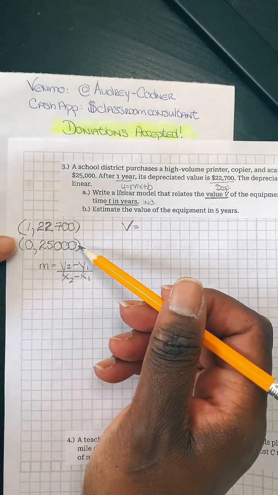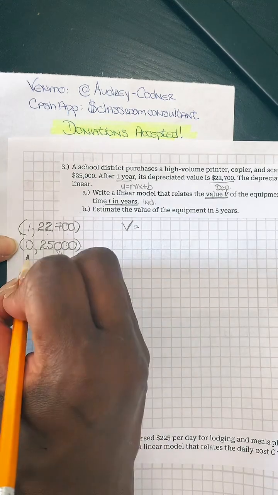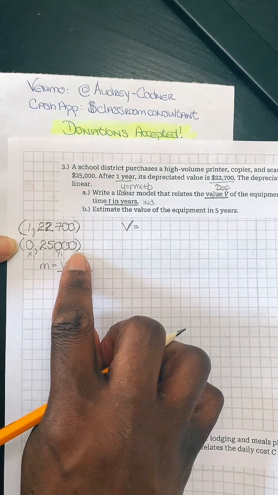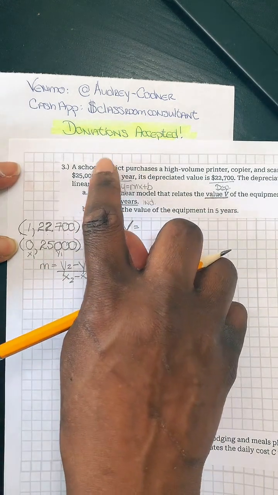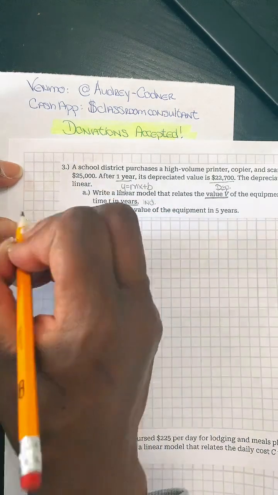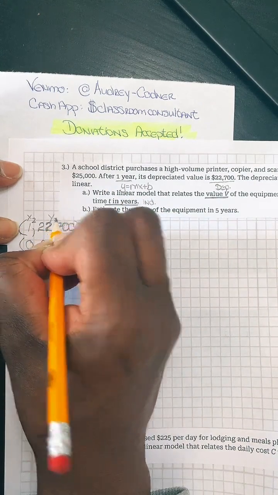So we can say that this is my x1 and y1, because that's the first information they gave us. They said all the machinery cost $25,000. This will be my x2 and y2.